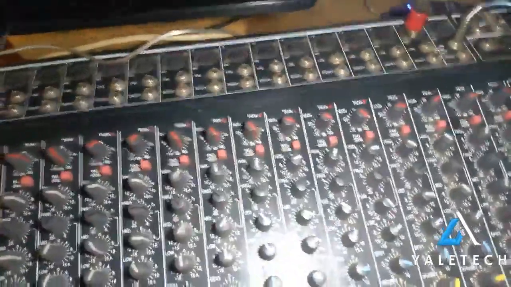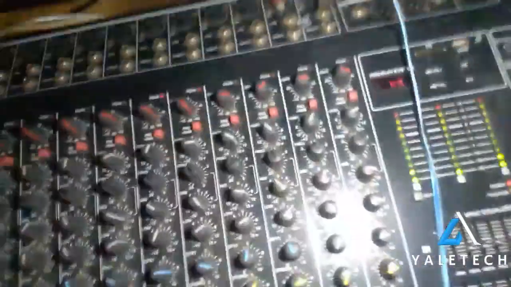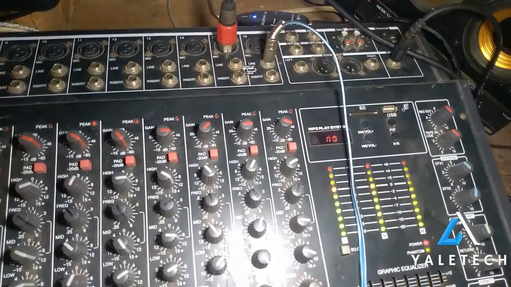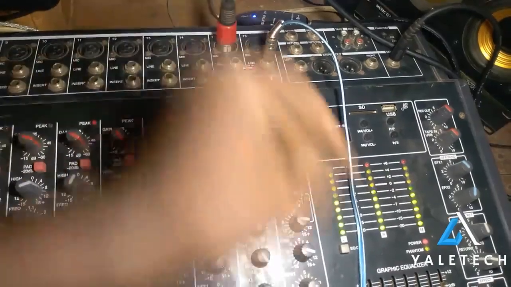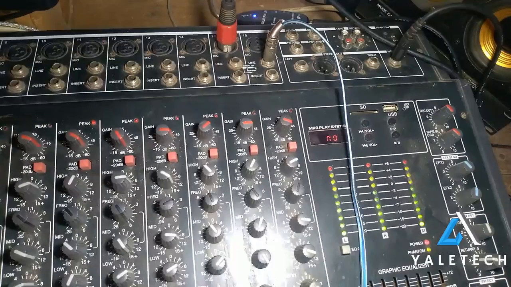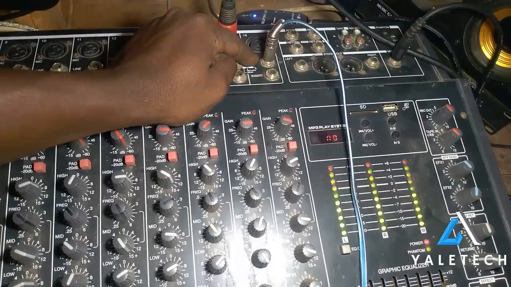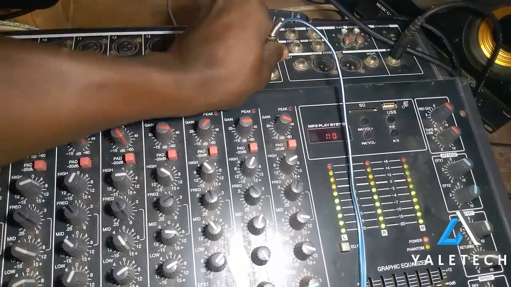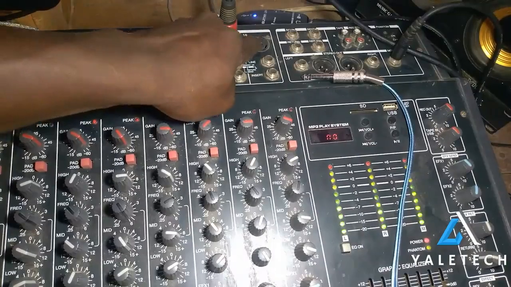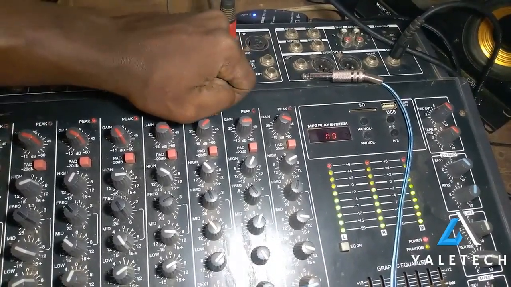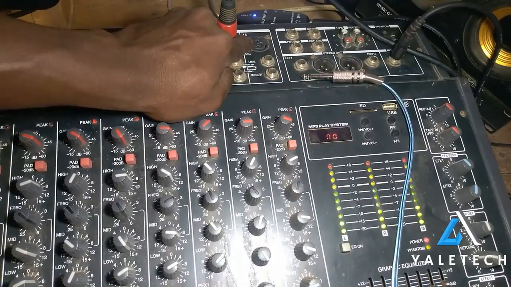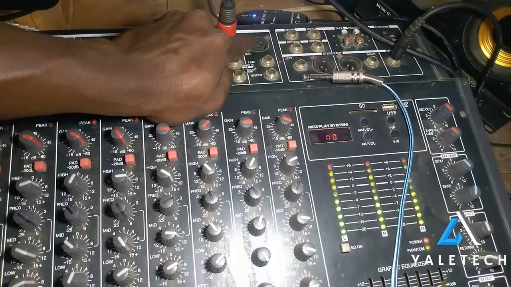Let me take you close to this side here. Now if you look at this first one, this is line 16. Let's make use of this line 16. The first port I have here is the mic port. That means you can plug any mic. Apart from mic, you can even plug your guitar, bass, anything here.